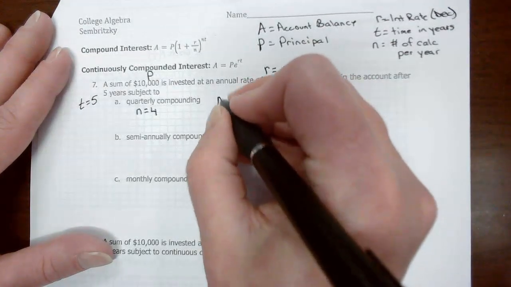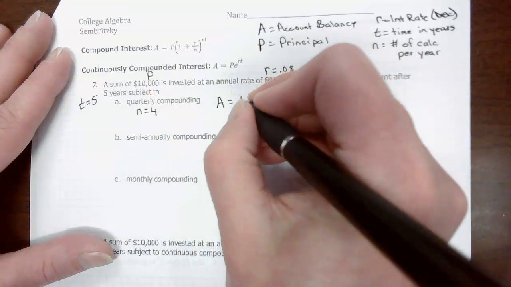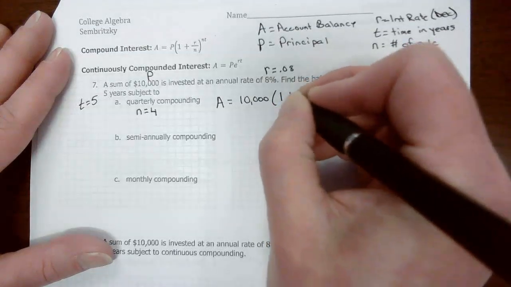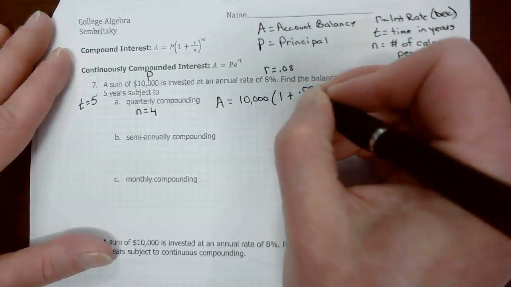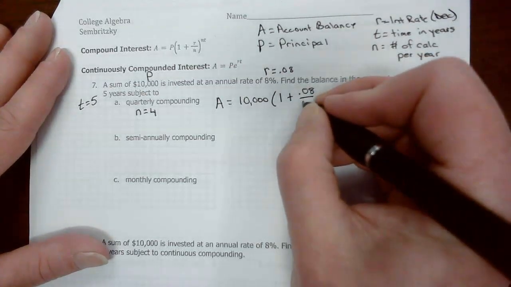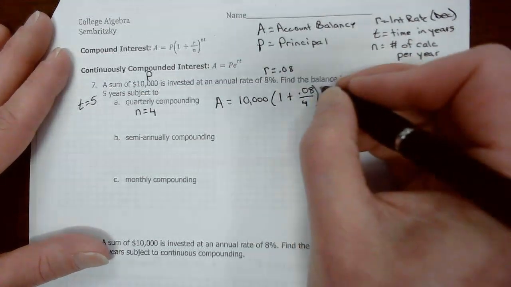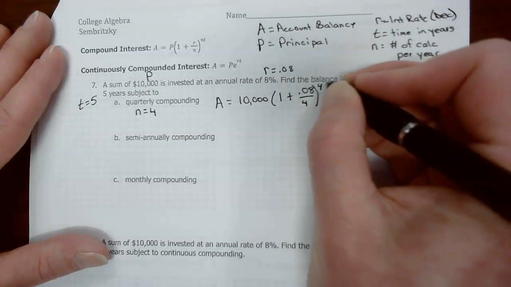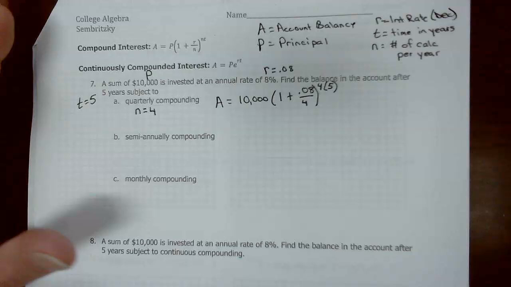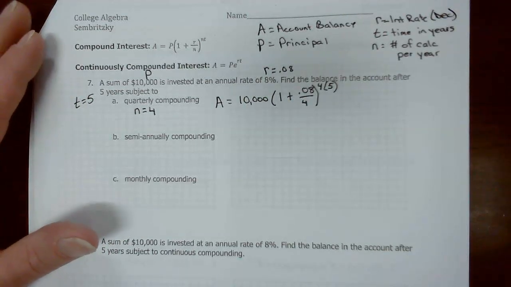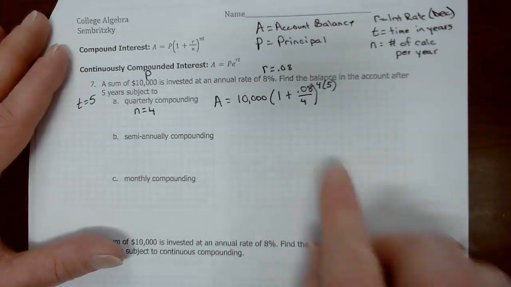So following this formula, it says P times 1 plus the rate divided by the number of calculations per year. Then this is N times T, so 4 times a year for 5 years. We're getting the total number of calculations. So if I'm calculating it 4 times a year for 5 years, that would be 20 times overall.